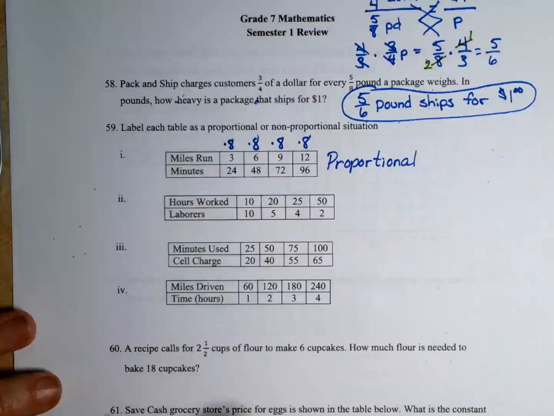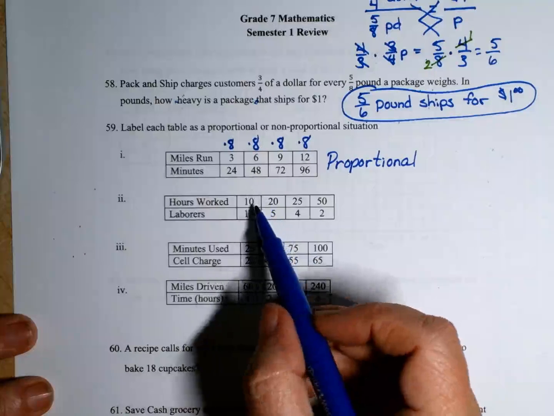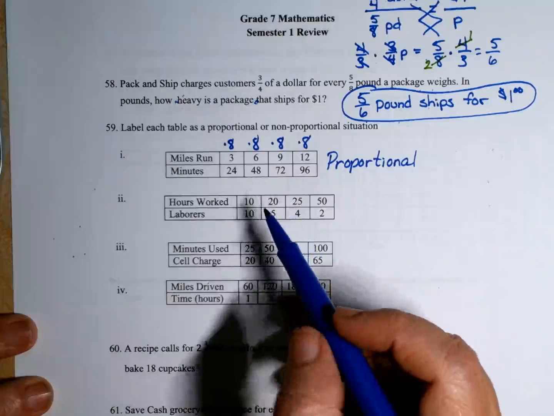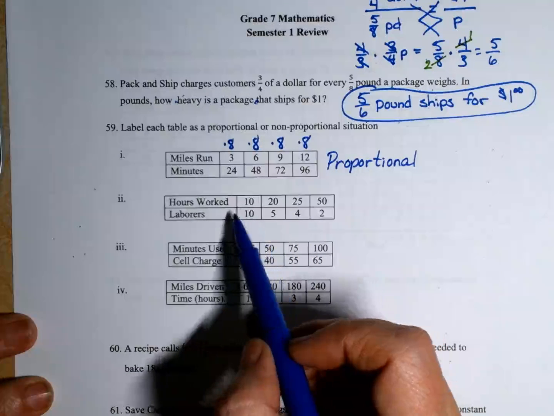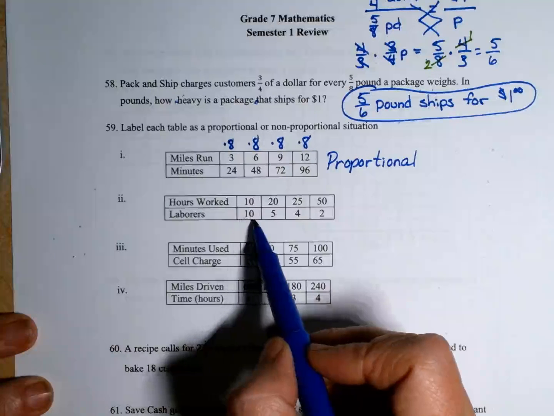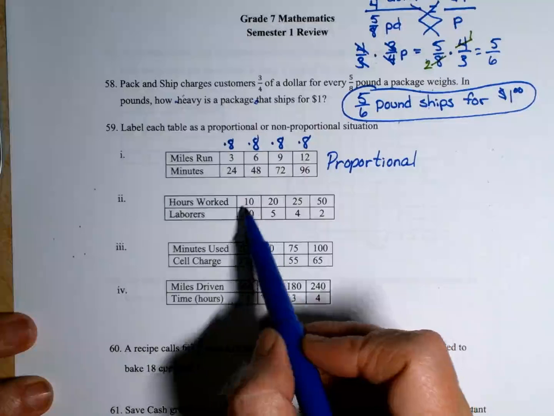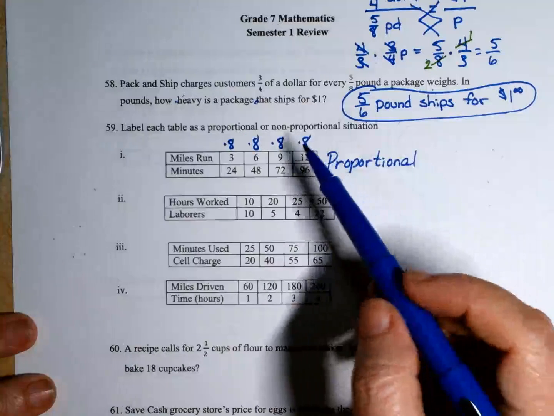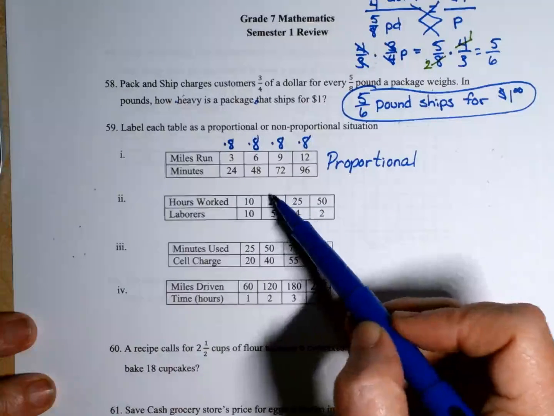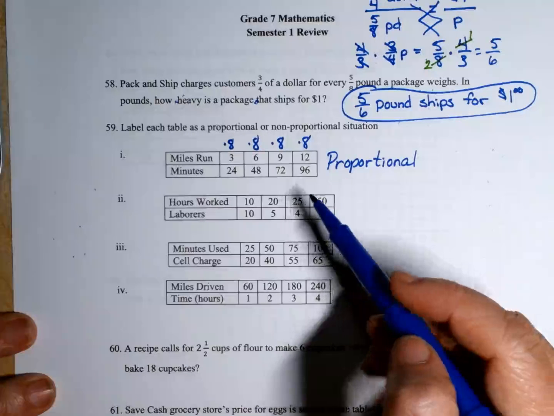Alright, let's look at number 2. He worked 10 hours. Hours worked. So we had 10 laborers worked 10 hours, so they all worked 1 hour each. Okay. So we had 5 laborers that worked 20, so they worked 4 hours each.